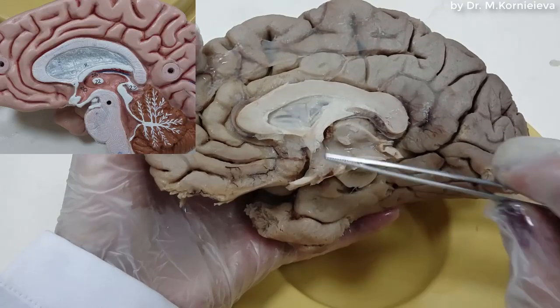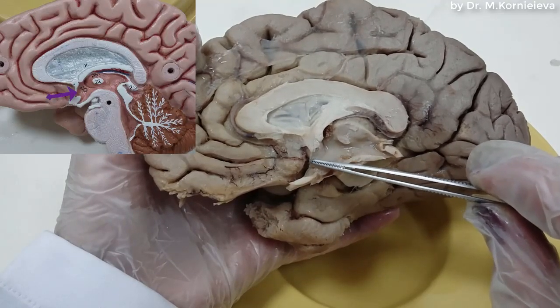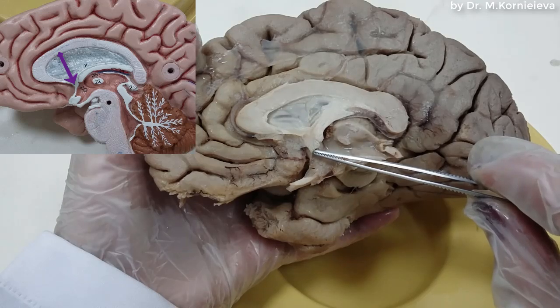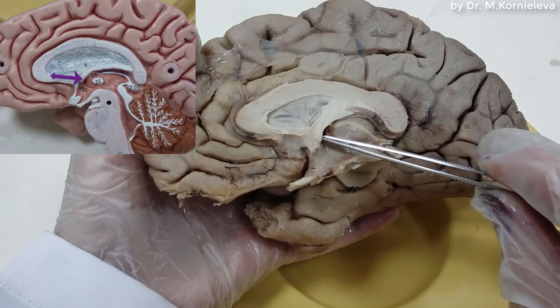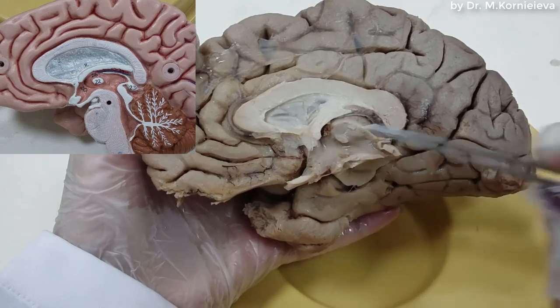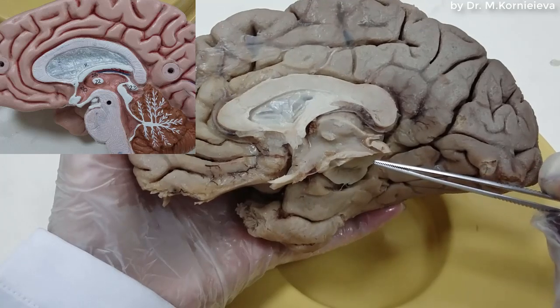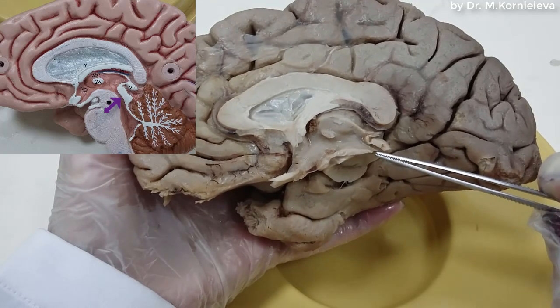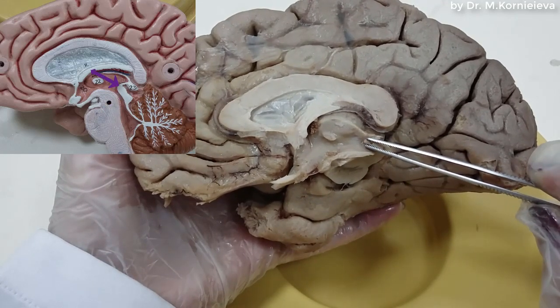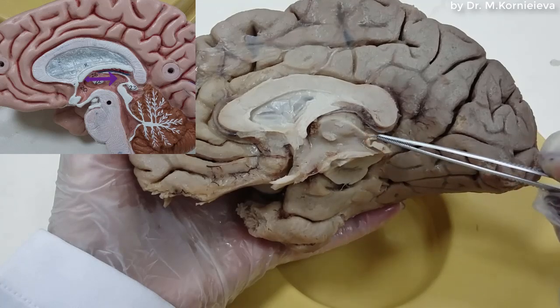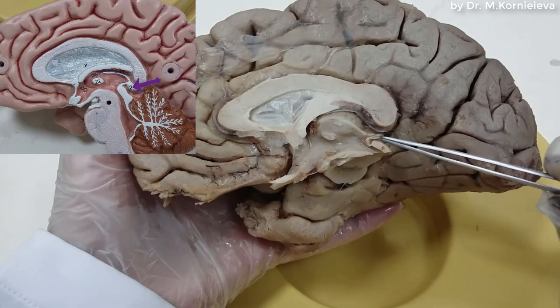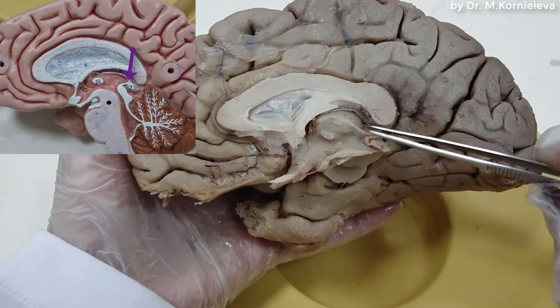Anterior wall of the third ventricle: lamina terminalis, anterior commissure, anterior columns of the fornix. Posterior wall: opening into the cerebral aqueduct, posterior commissure, pineal recess, pineal gland, habenular commissure.